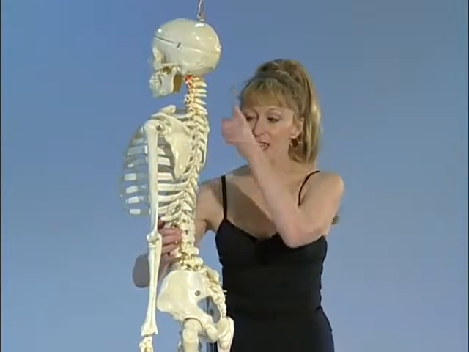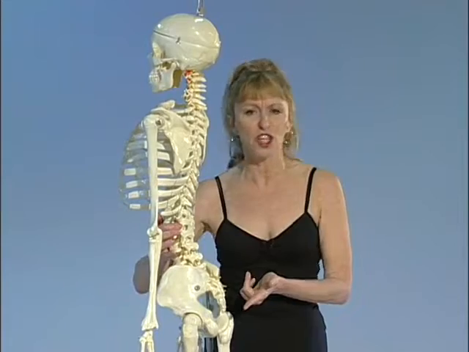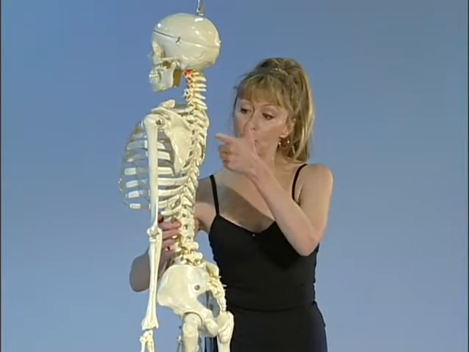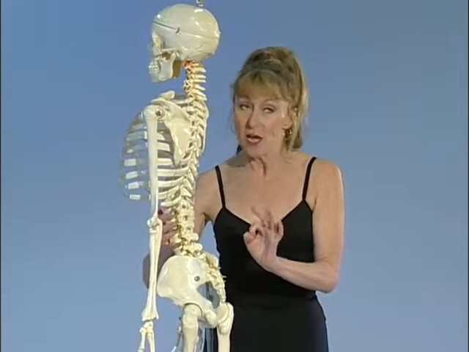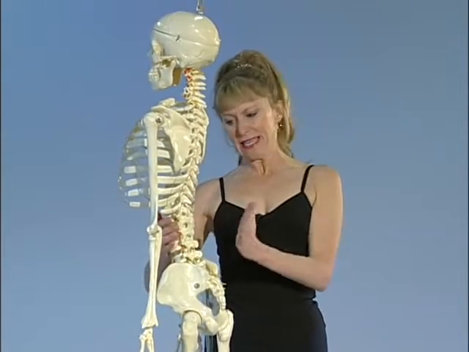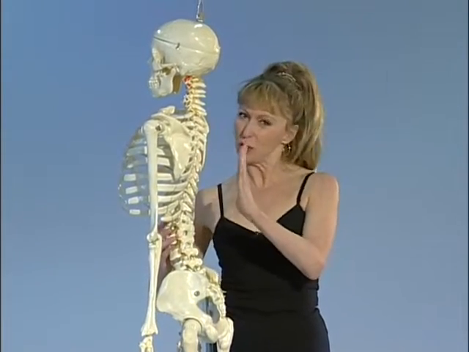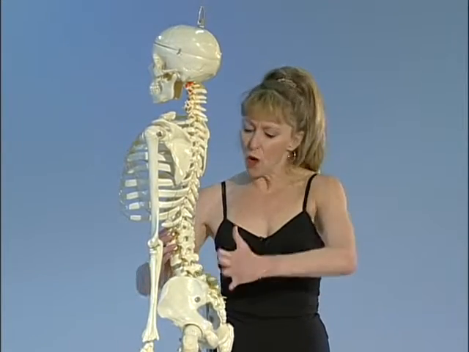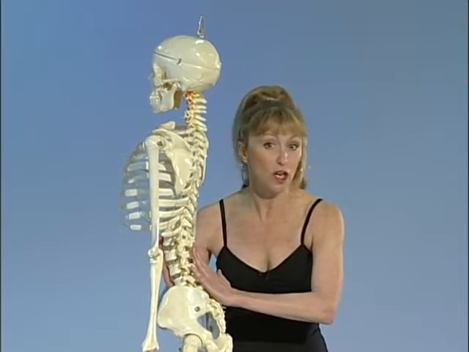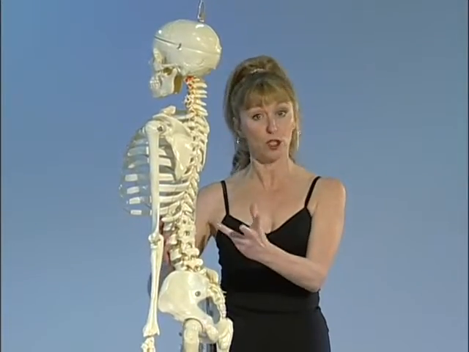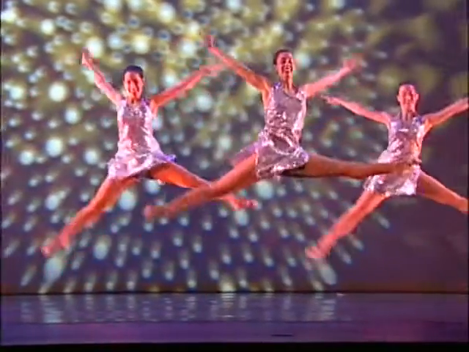The reason for this marvelous and ingenious design is because the spine, when it has these curves in it, can absorb shock. So I know as dance teachers, we try to get that spine super straight, but really we don't want to tuck under the pelvis or take all of the curves out, because this is what we need to absorb the shock, especially for jumps.